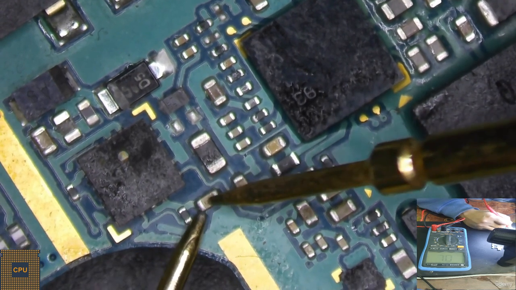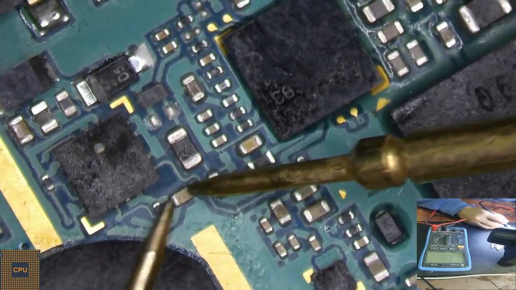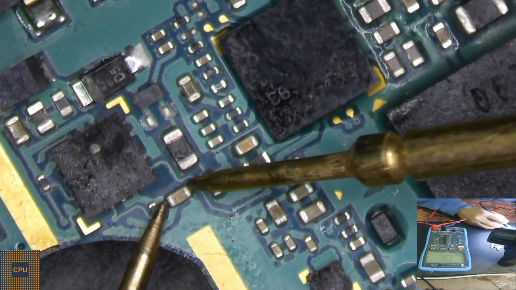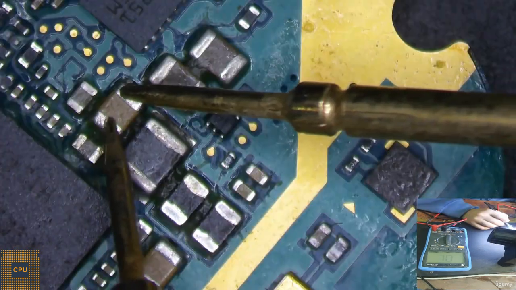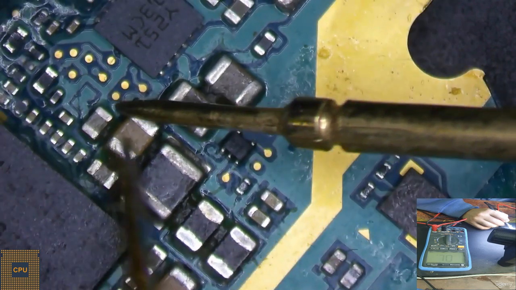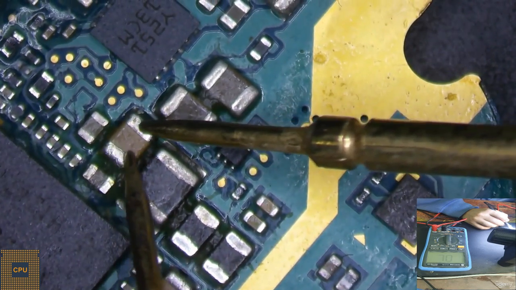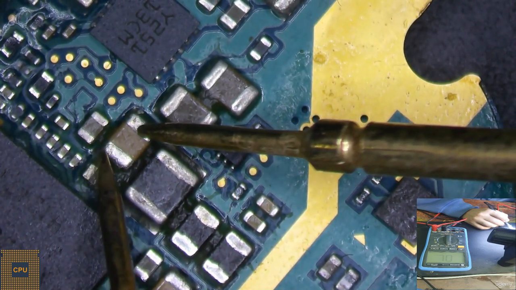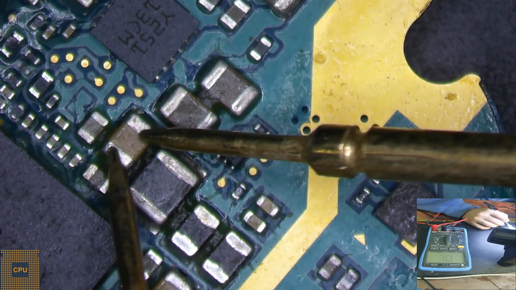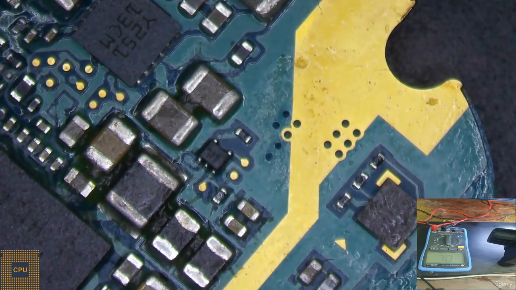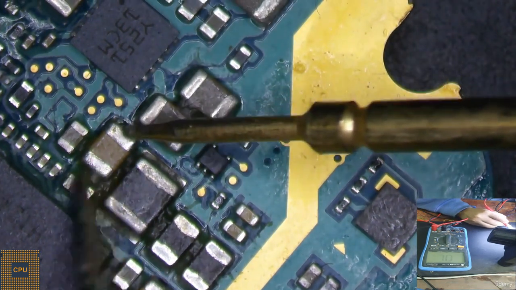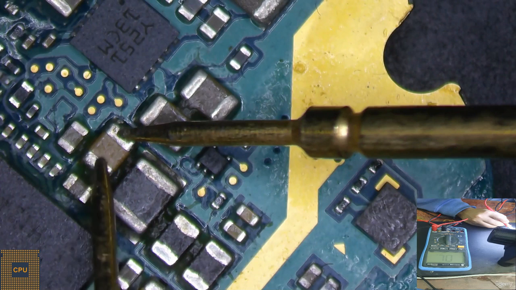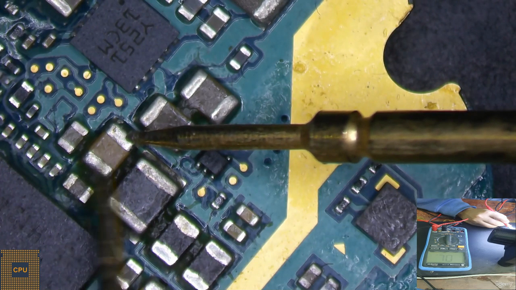Okay, let's reverse the probes. Still 0 OL, which means working. Okay, this one is so big, let's test it. 0 OL, which means it's working fine. Let's reverse the probes. Still 0 OL, which means working fine.